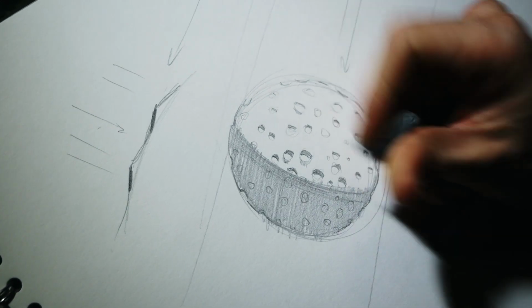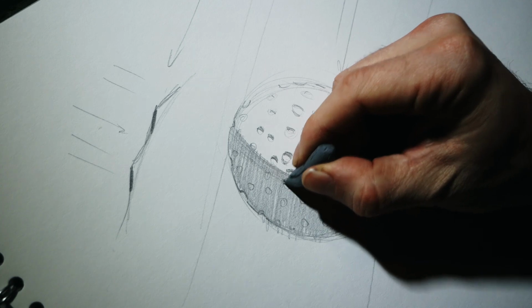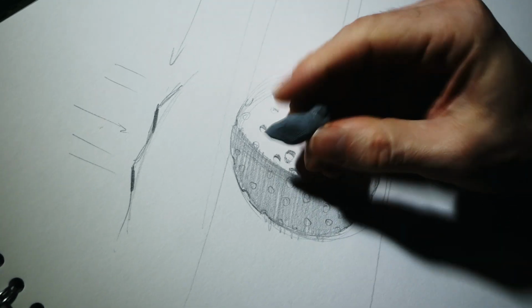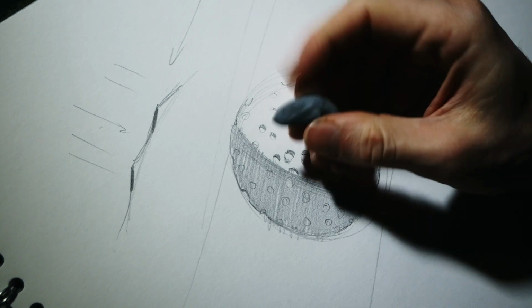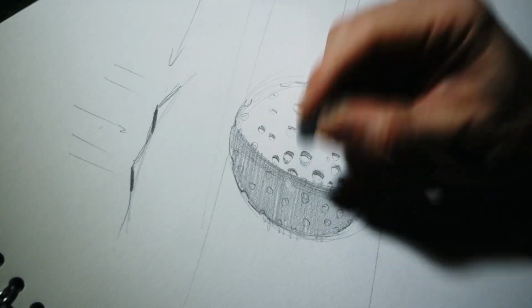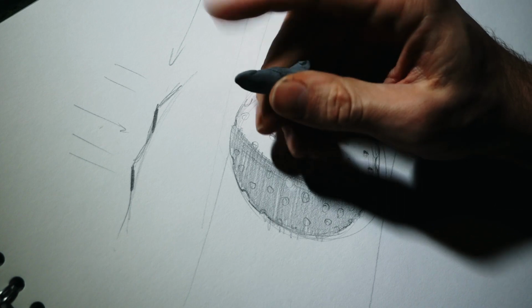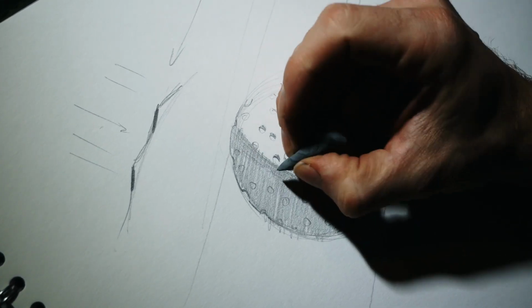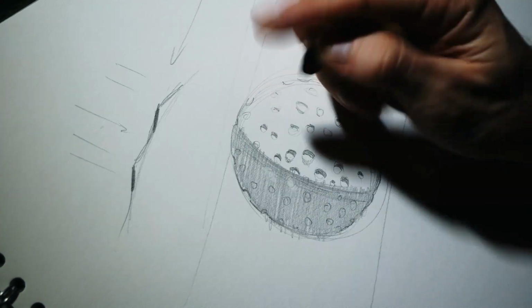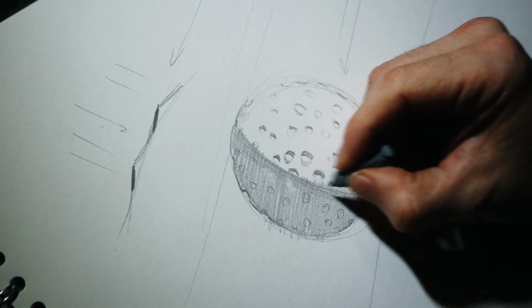Now equally, as I say, along this edge, some of these craters, let's see if I can erase a little bit here. Some of these craters, even in the shadow side, because they're sitting slightly proud, are going to catch a little bit of light as well.